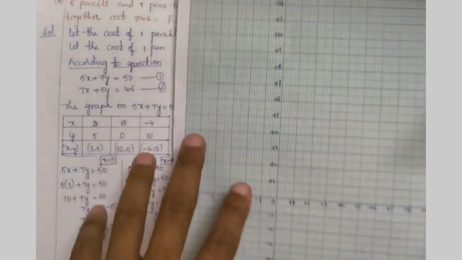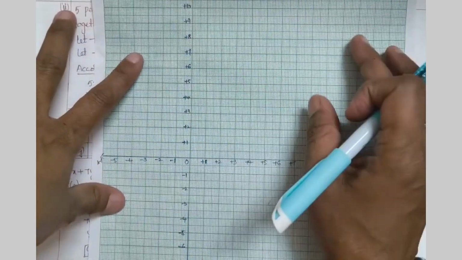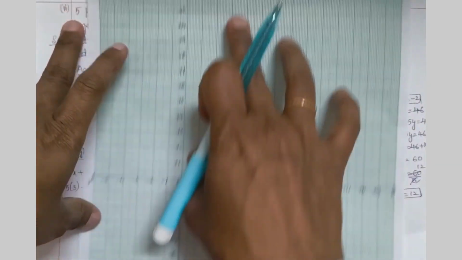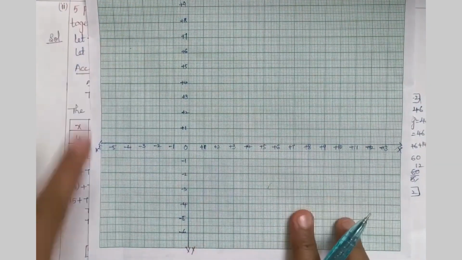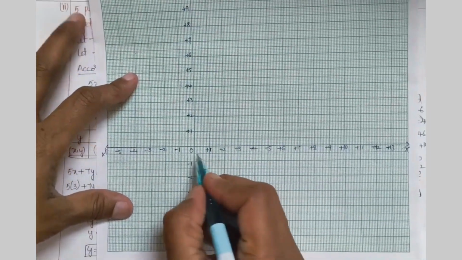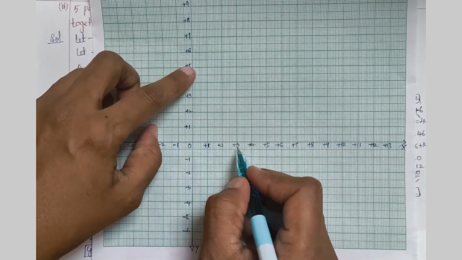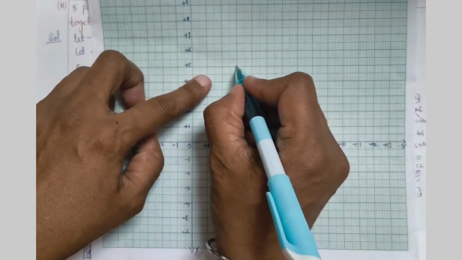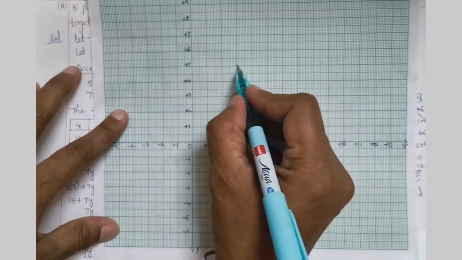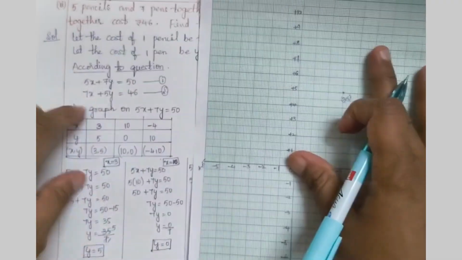Carefully see here. First I will plot the x axis. First what is there? 3, 5. Carefully listen. This is x dash, here y, and here I am taking y dash. So first we will plot what? 3, 5. Where is the 3? On the x axis, here 3. Where is the 5? Here 5. We will take x axis 3, y axis 5. Right here 3, 5.